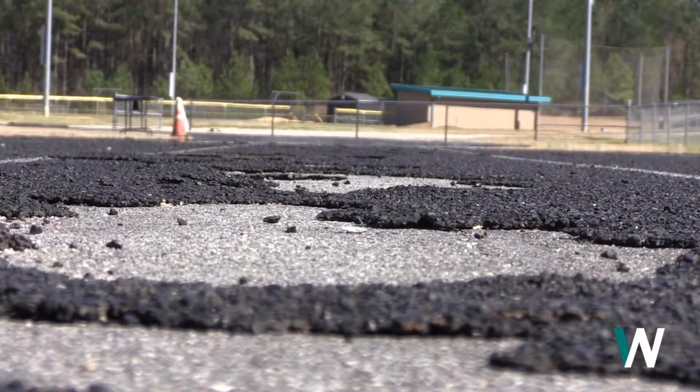When we're running it, the track is all torn up, so we slip on it a lot, and when we're doing meets out here, the sprinters can't really get a good grip because they'll hit the concrete and the holes in the track. I don't feel safe at all because I can slip and break my leg and won't be able to run track anymore.